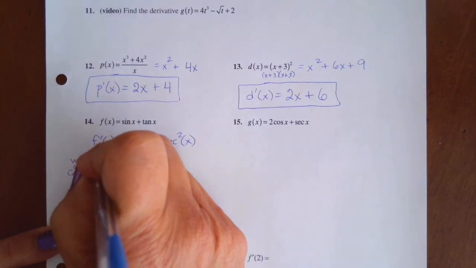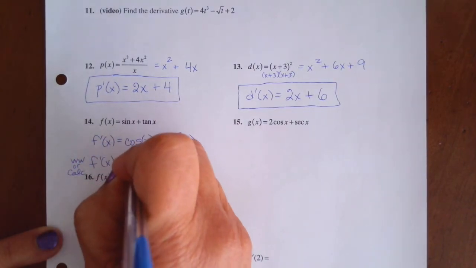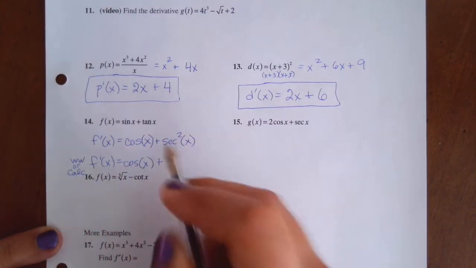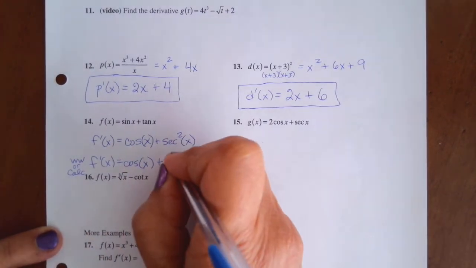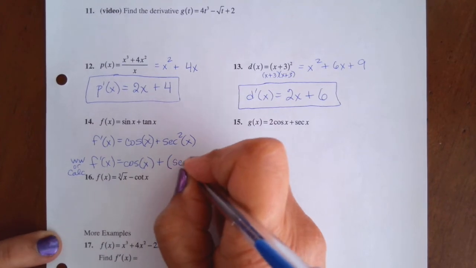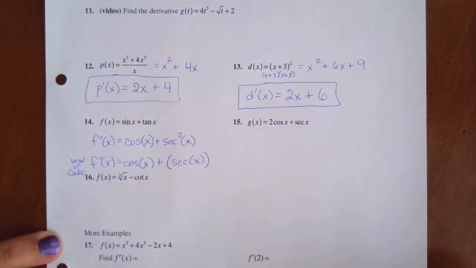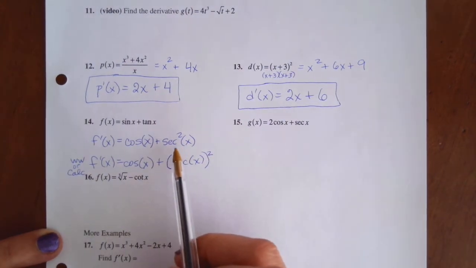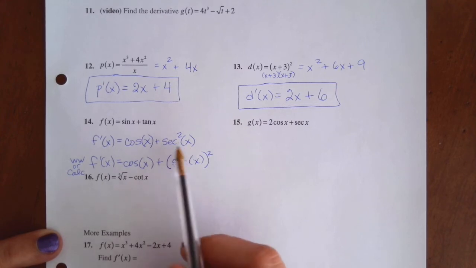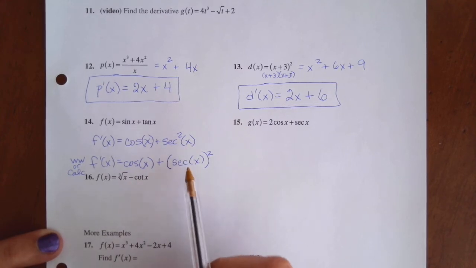write f prime of x is cosine of x, that one's fine. This is how secant squared x would go in your calculator. You would have to put parentheses. You would write the secant of x, close your parentheses, and square that. So this is just the shortcut way, because remember, you're not squaring a word. You're going to take the secant of x and then square it. That's what this means. So this is the mathematical calculator way to put in a trig function that you're squaring. So pay attention to that on your calculator, also in WebWorK. And it's real important.